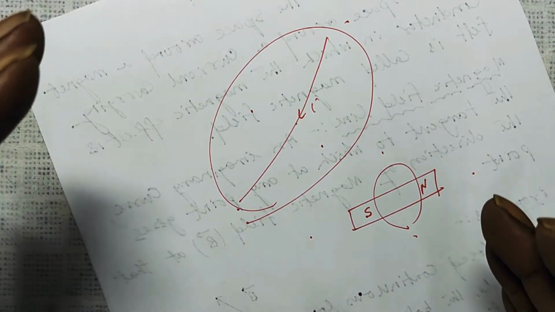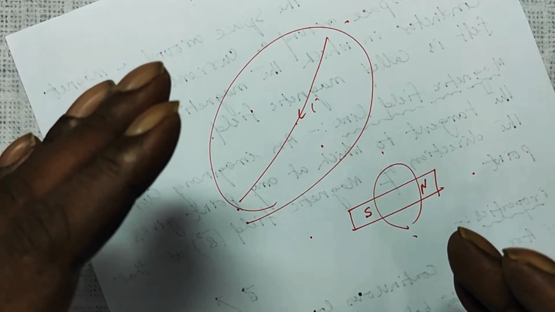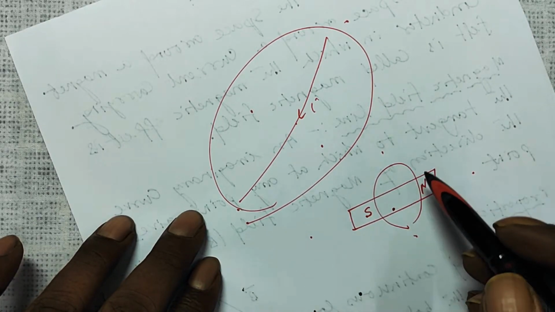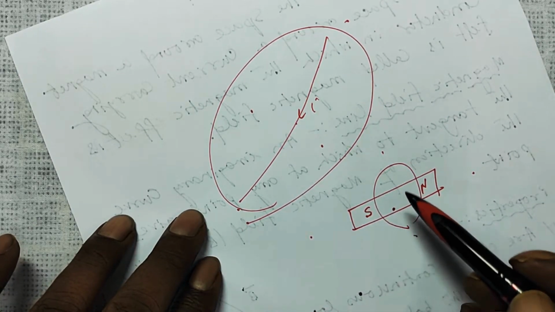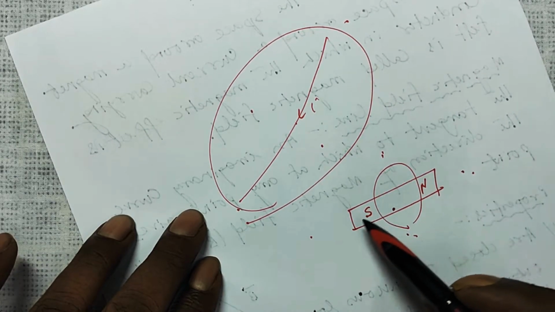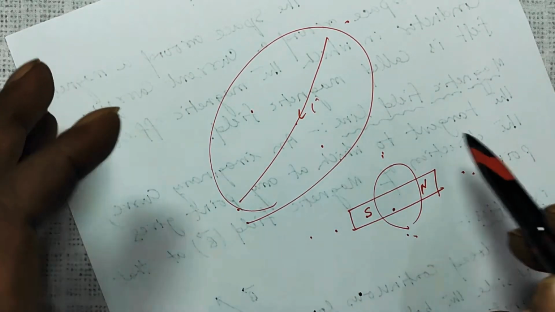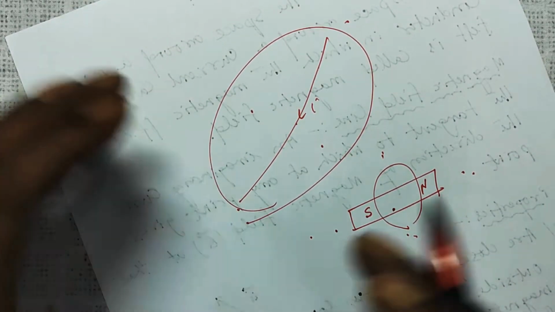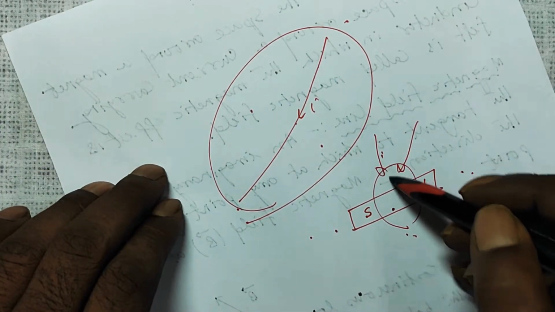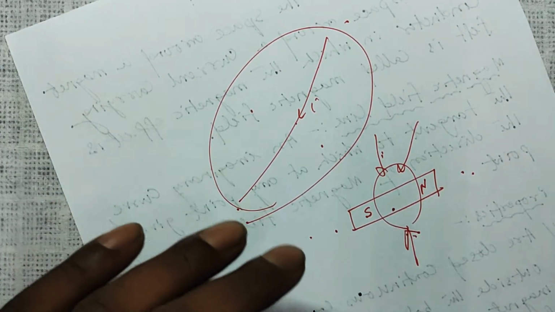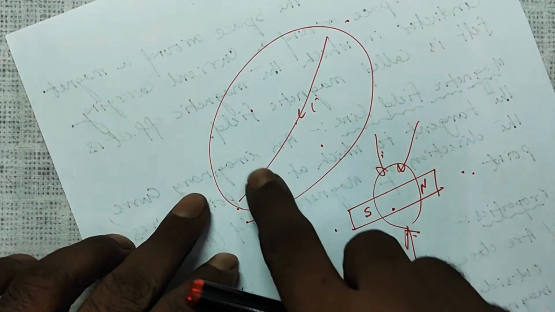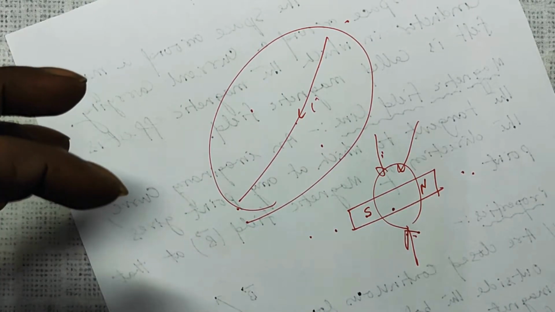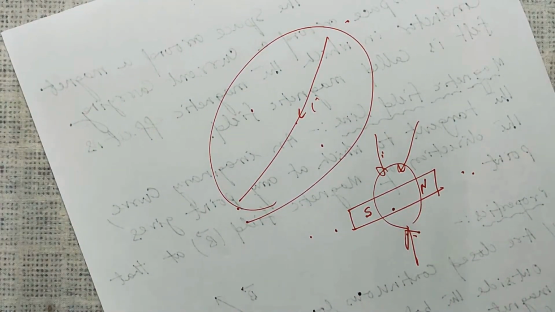Up to a certain extent, its effect is felt. Its effect is felt means if you keep small pieces of iron here or here, below it, anywhere around it, up to a certain extent, it can attract. So that region of space, all around it, within which its magnetic effect is felt, is called its magnetic field.